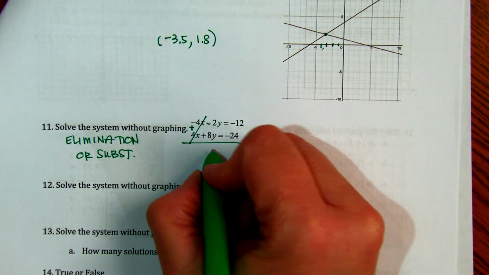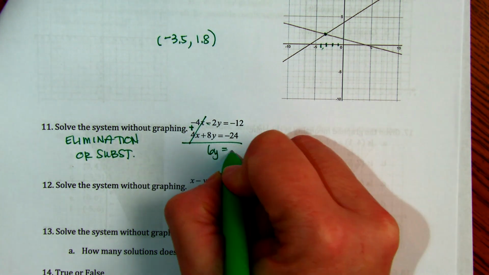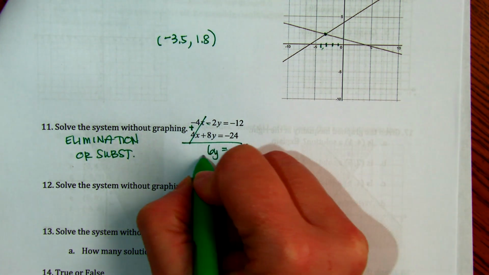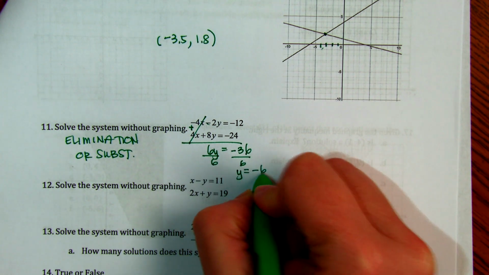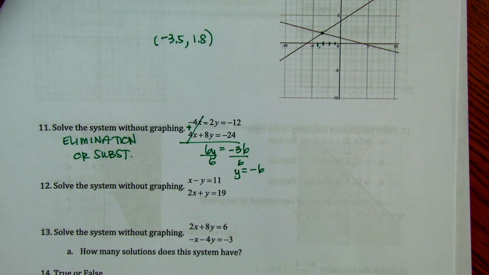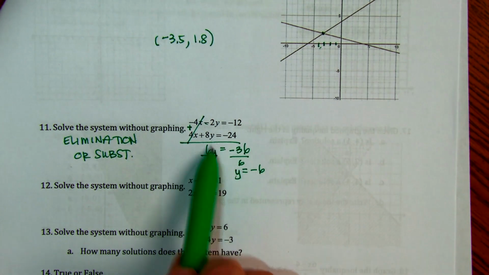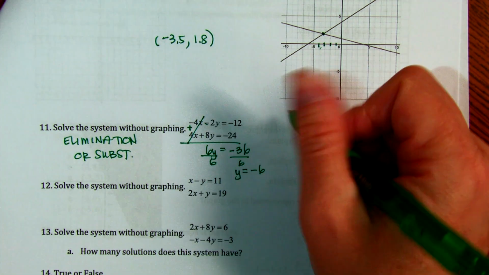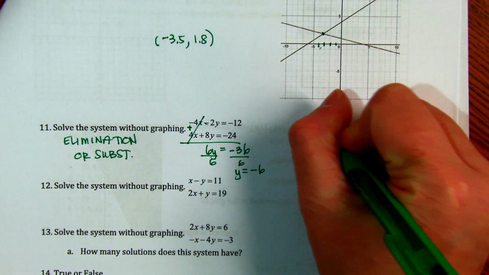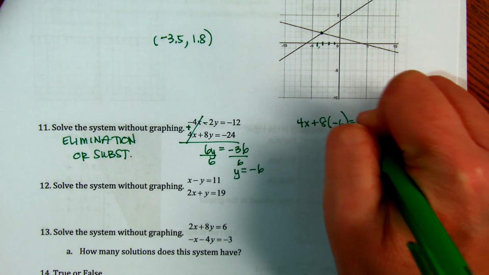Negative 2y plus 8y gives me 6y equals, add these up, I get a negative 36. Divide both sides by 6 and get y to equal a negative 6. So I have half of my ordered pair. I'm going to plug this value into the bottom one because there's fewer negatives. So I have 4x plus 8 times the y that I just found equals negative 24.